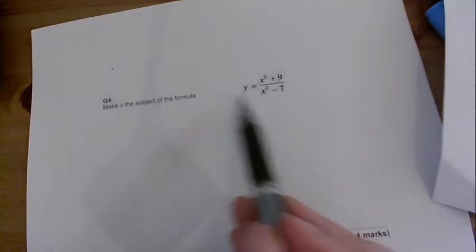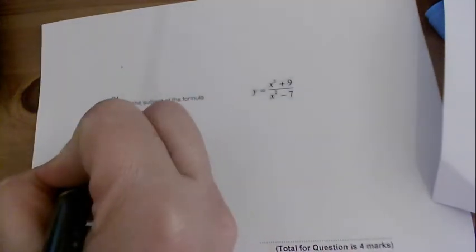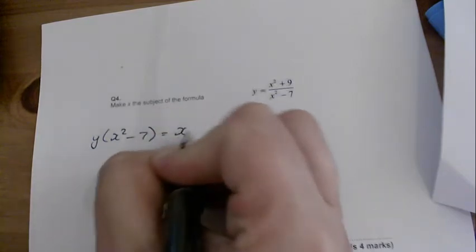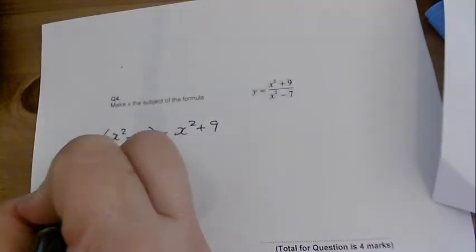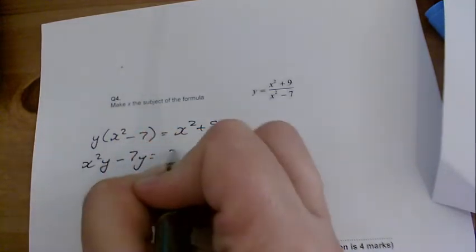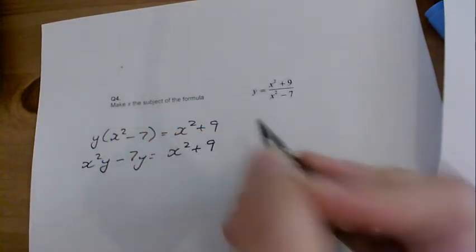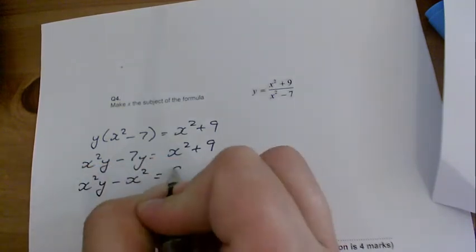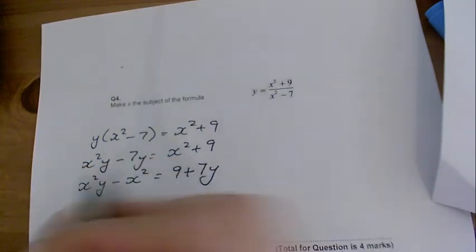Right, question 4 then. Same thing that we did before. So, take the denominator to the other side and we get y times x squared minus 7 equals x squared plus 9. So if I expand, it's x squared y minus 7y equals x squared plus 9. Everything containing x squared to one side, everything else to the other.